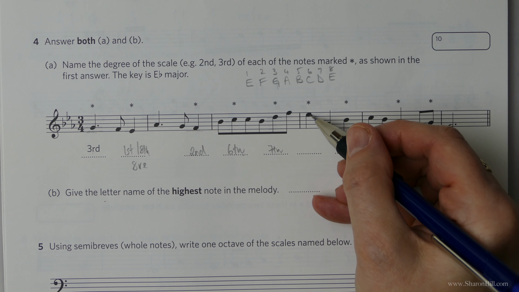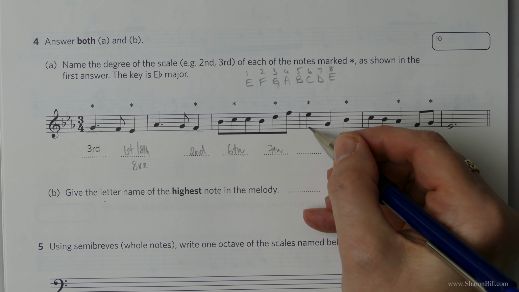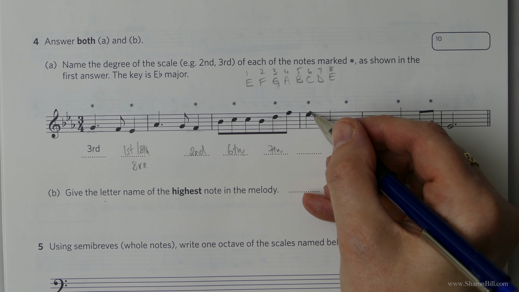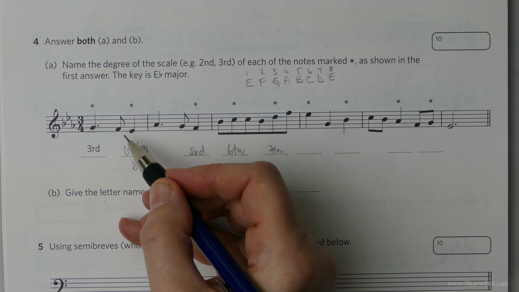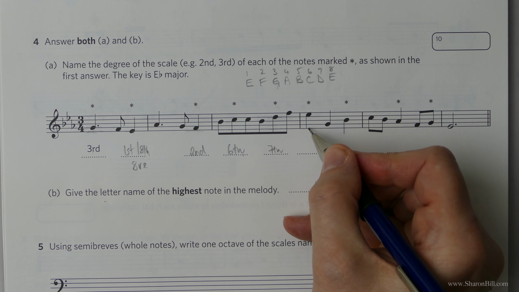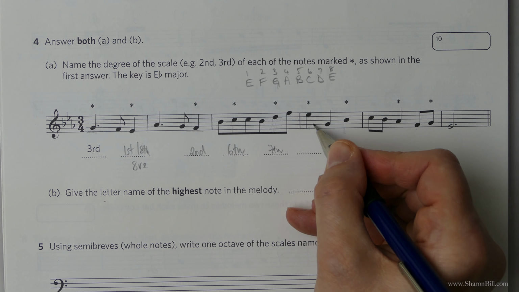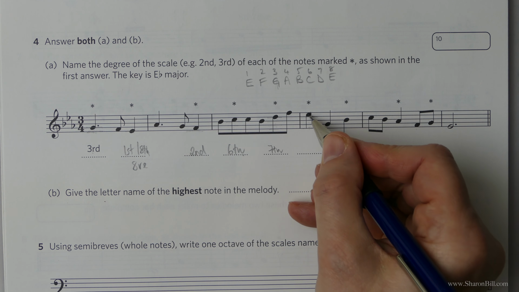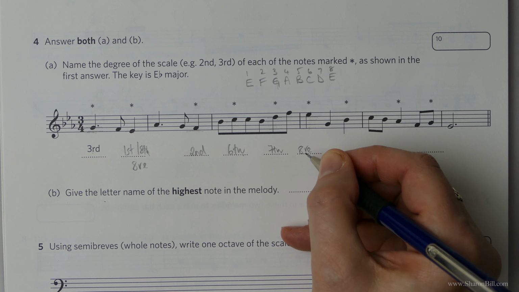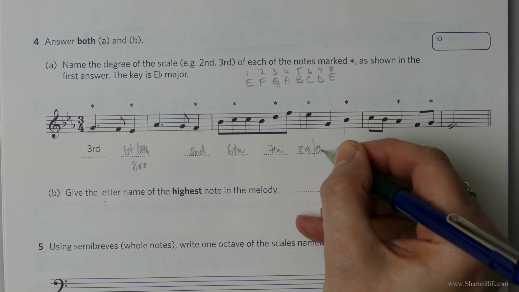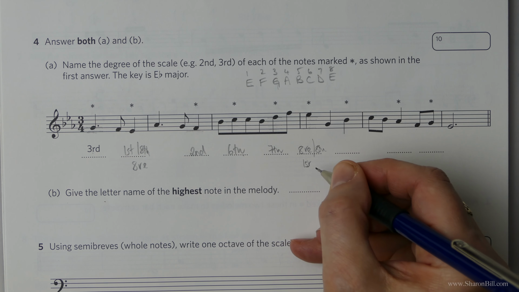And then here we have an E again, and that could be counted as an octave, an eighth, or a first. And if you want to count from this low E that we started from, to triple check it, 1, 2, 3, 4, 5, 6, 7, 8. We're on an E. So octave, or eighth, or first degree of the scale.